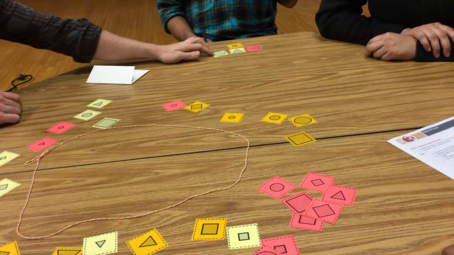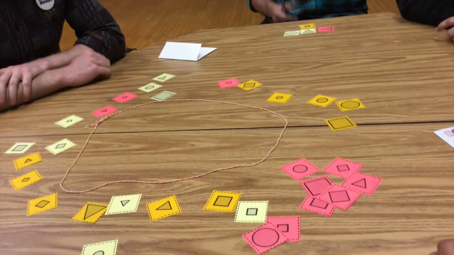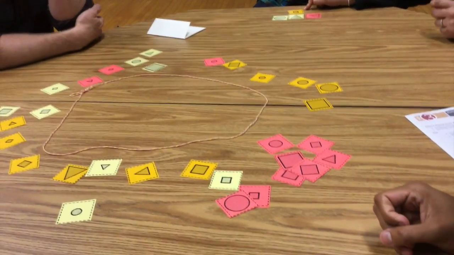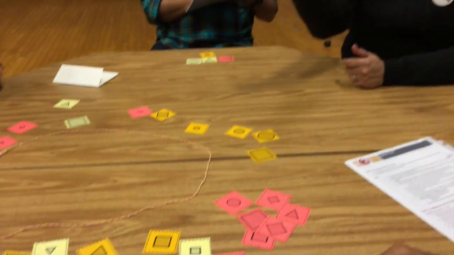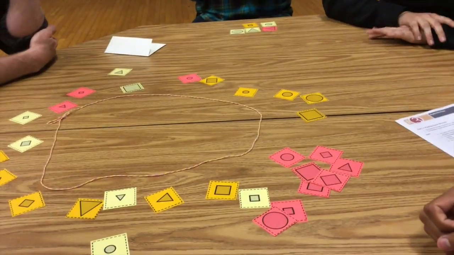I'm noticing that these are all big and they don't match the rule. But here's a little one, maybe medium. I like what she's thinking. You're really listening to her. Does this match the rule? No. Oh no. I'm worried.